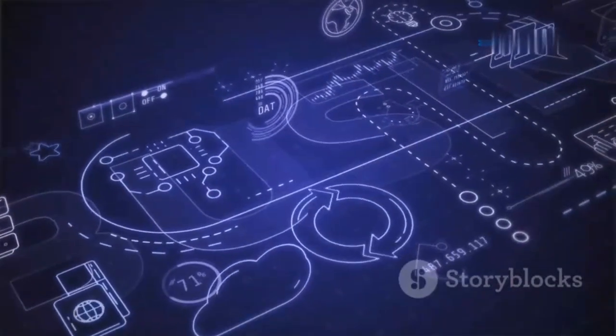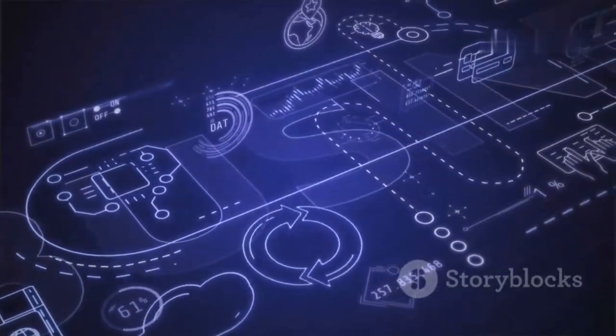So what is a test strategy? It's a high-level document outlining the approach, objectives, and scope of testing. Think of it as your testing blueprint, ensuring comprehensive coverage.